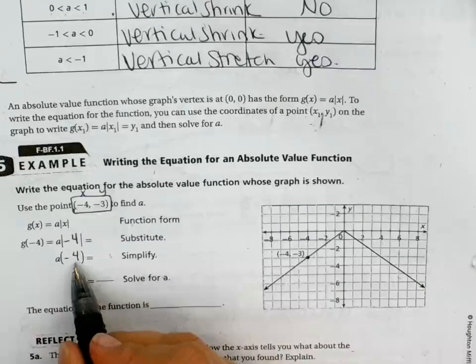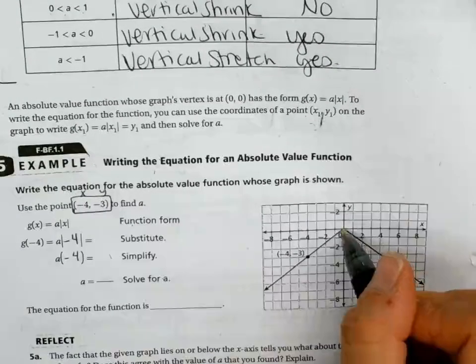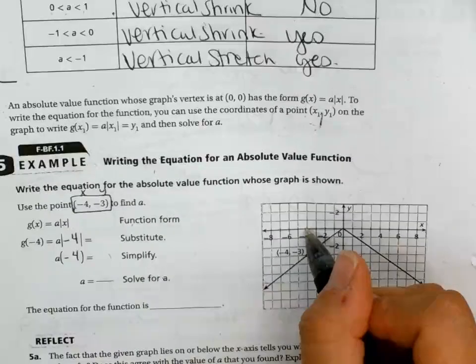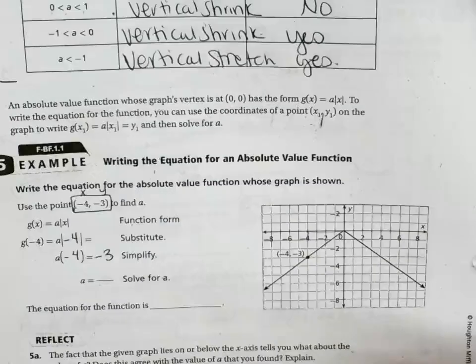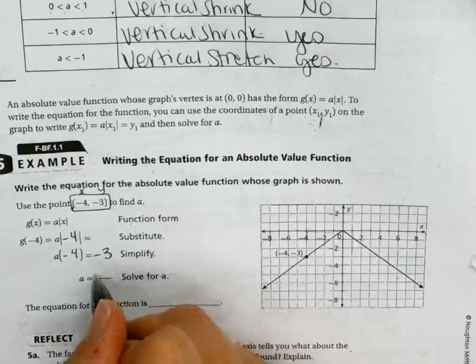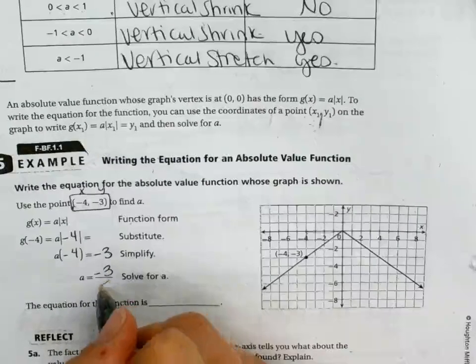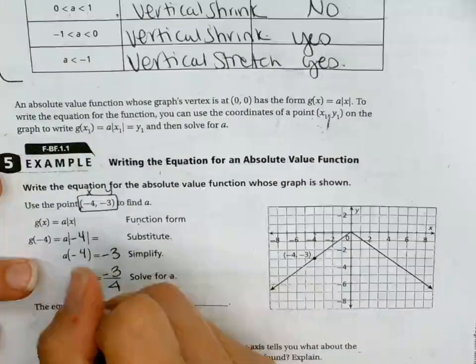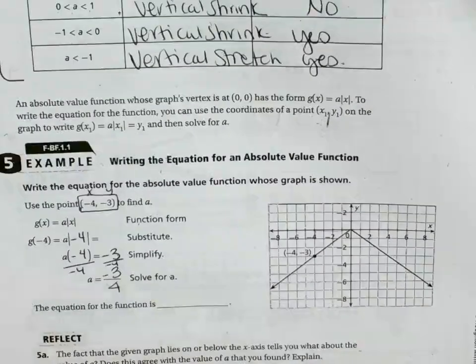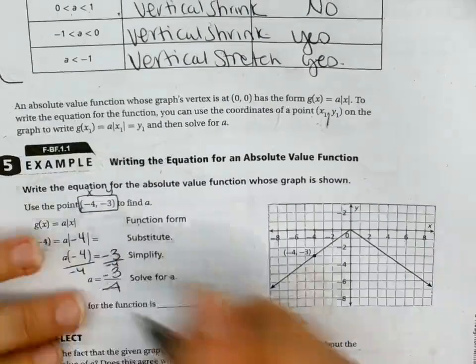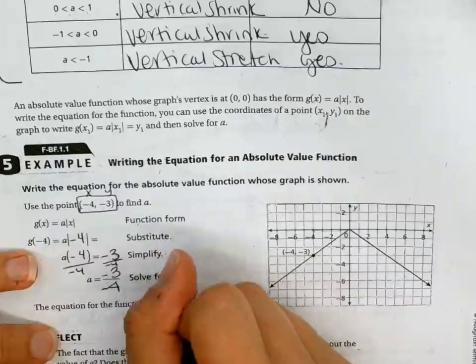I'm going over to -4 for my x, and I'm getting -3 for my y. So a is -3 over 4, because I'm going to divide by -4 on both sides. Do you see that? So -3 over -4 simplifies to 3/4.